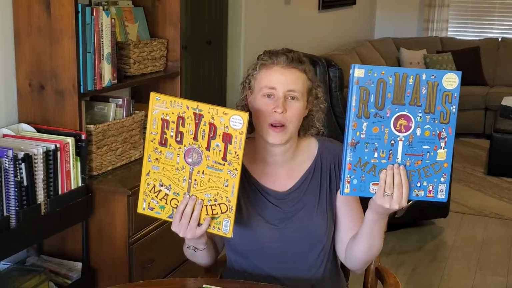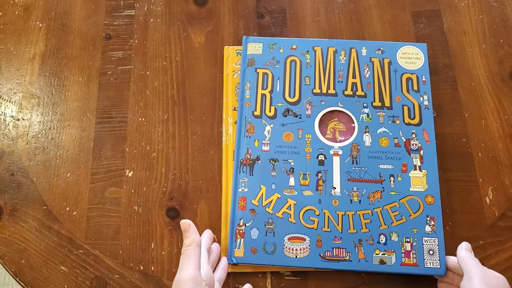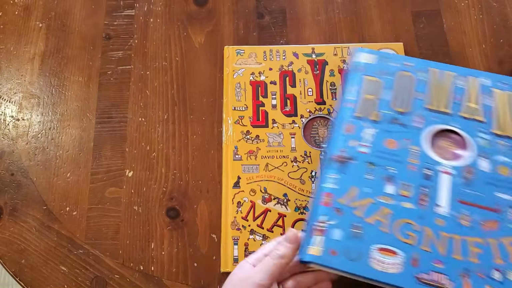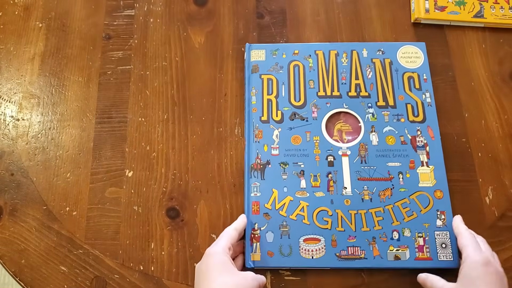So I'm going to show you inside of these, and then when I'm done with that, we will come back and I will show you the next set of books that I'm using. All right, guys, I'm going to show you inside the Romans magnified first, and then I will show you a little bit inside this. I'm not going to necessarily go through the whole thing or in detail, but I do want to give you a good idea of what this is inside.